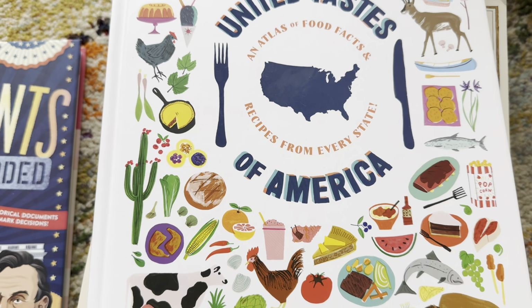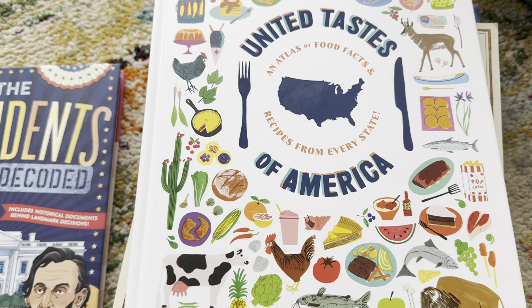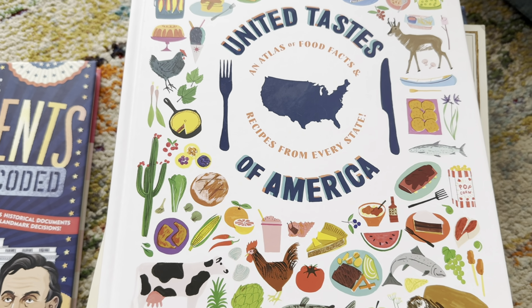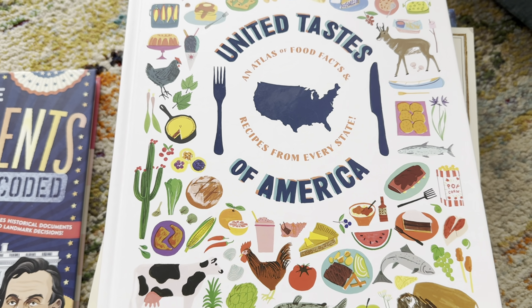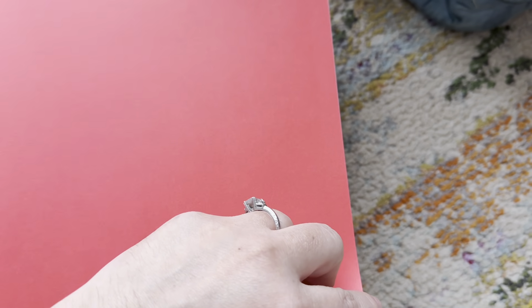United Tastes of America. I thought that this was just a really cool one to do, because you always see "eat your way around the world," like go and eat this dish from Africa and from Greece and stuff, but you don't really see it as much for the United States. So I thought that would be really cool. So I'll show you what the table of contents looks like.